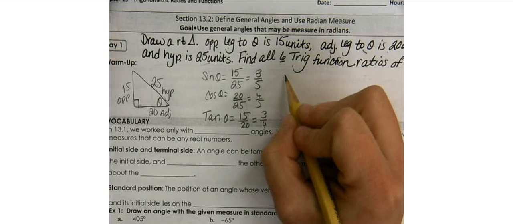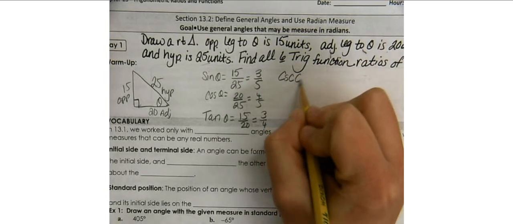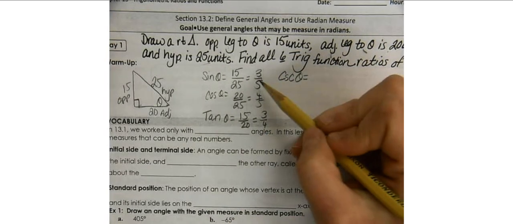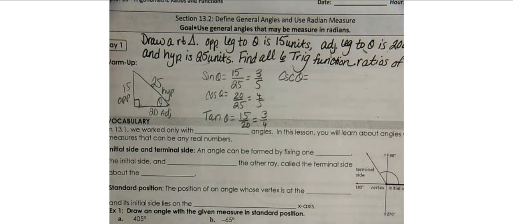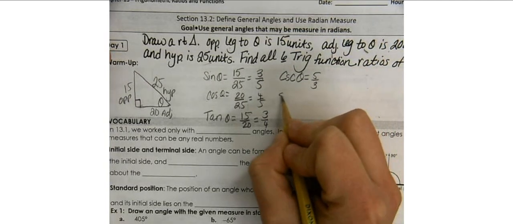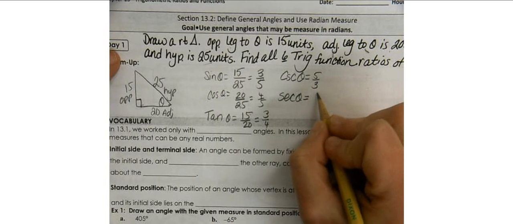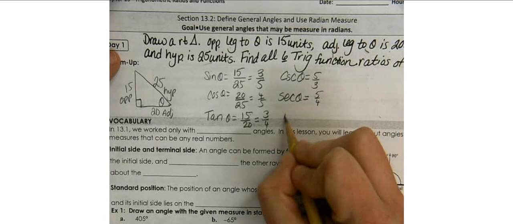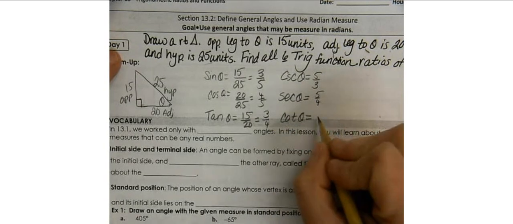Now, in order to identify the inverse functions, we have cosecant of theta. That is going to be the reciprocal of what you found sine to be. Since sine ended up being 3/5, the reciprocal of 3/5 is 5/3, and there's your answer for cosecant of theta. The secant of theta is the reciprocal of cosine, and the reciprocal of 4/5 is 5/4. And cotangent of theta is the reciprocal of tangent, and the reciprocal of 3/4 is 4/3.